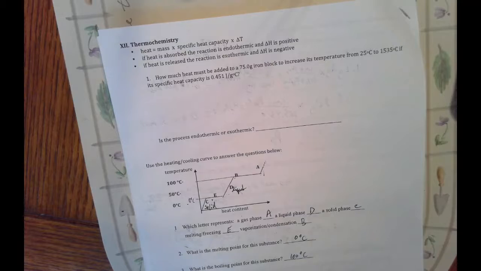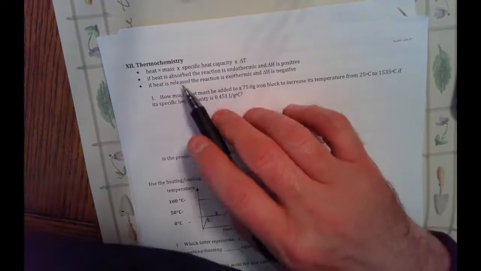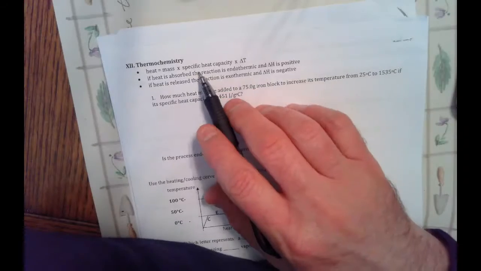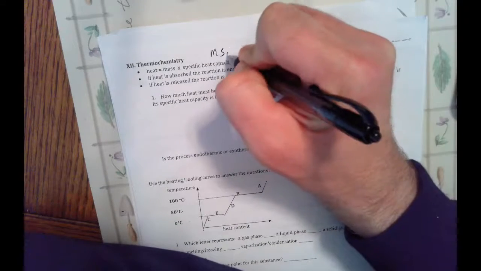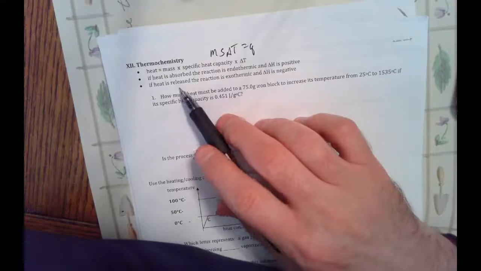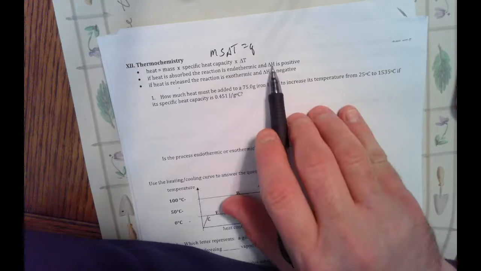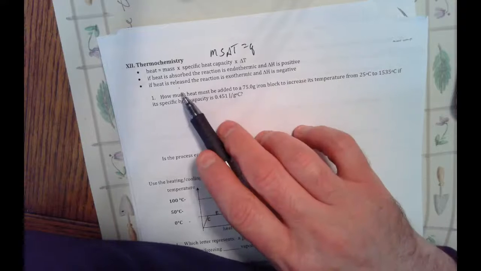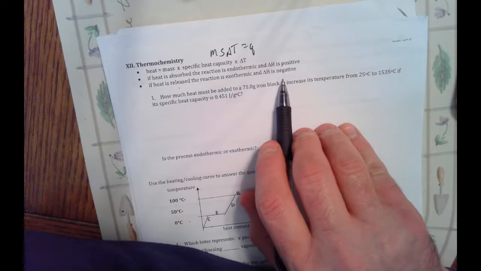Thermochemistry. So if we take a look here, you need to know that mass times specific heat capacity times delta T is equal to Q, or the amount of heat. If heat is absorbed, it's endothermic and delta H is positive. If heat is released, it's exothermic and delta H is negative.